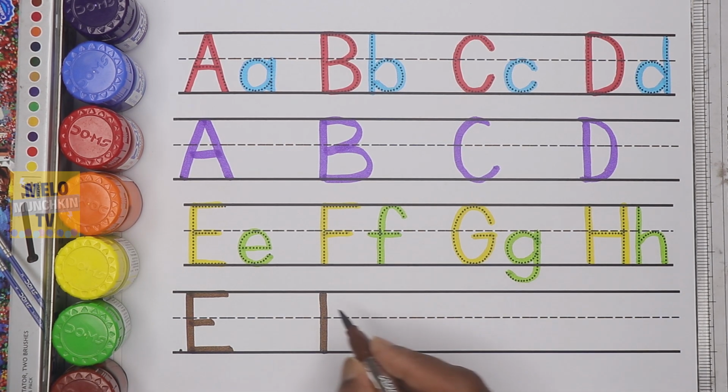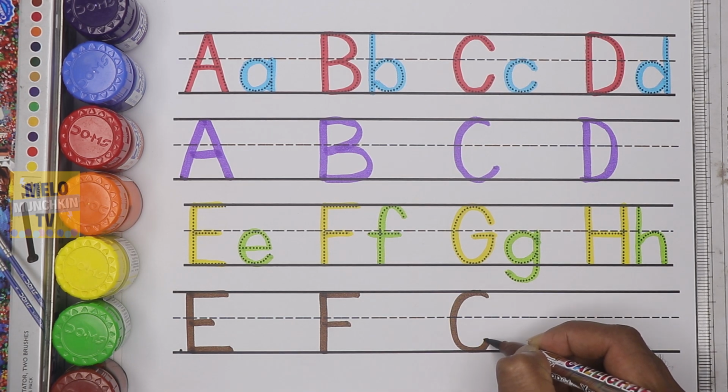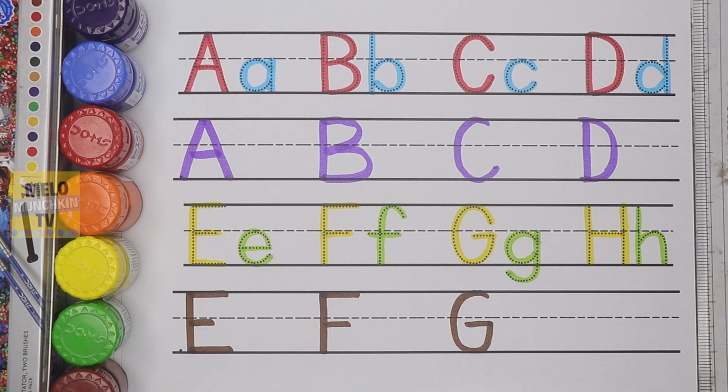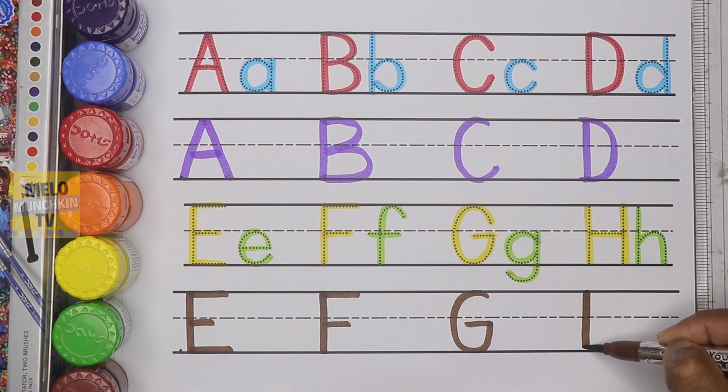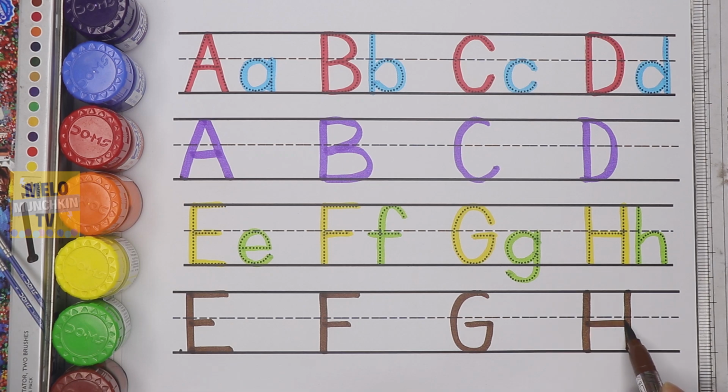F. F for fish. G. G for gate. H. H for horse.